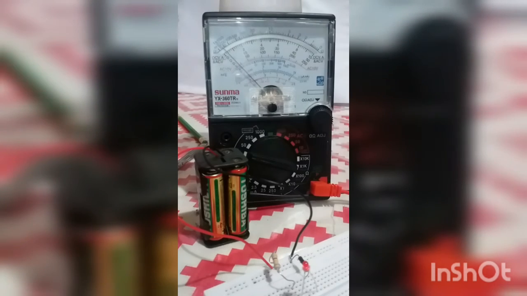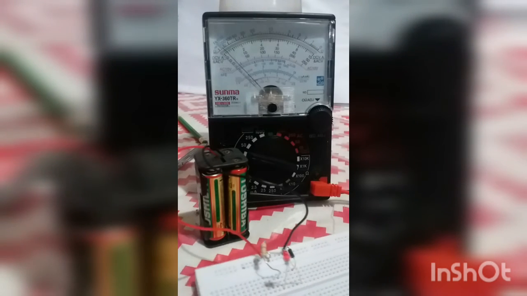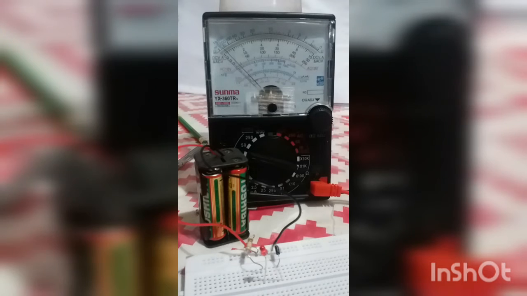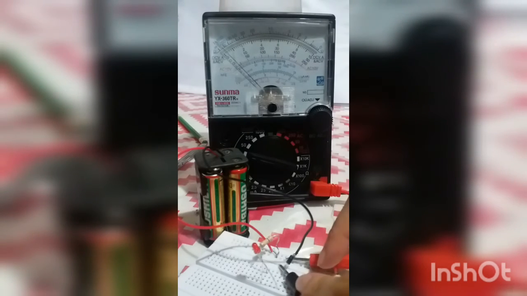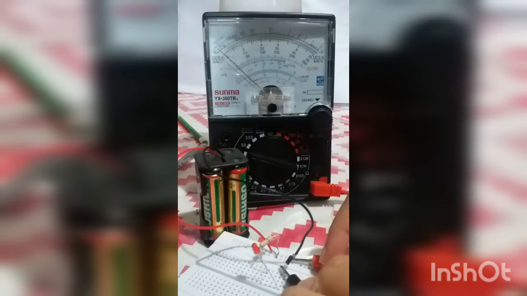1.2 volts. Now, we need to get the reverse bias value of these three components. We need to put the positive probe to the negative side of the component. The rod goes to infinite.